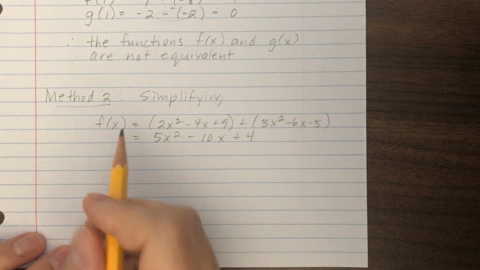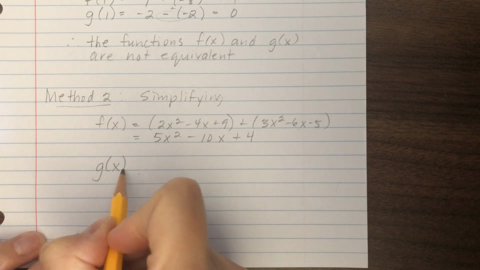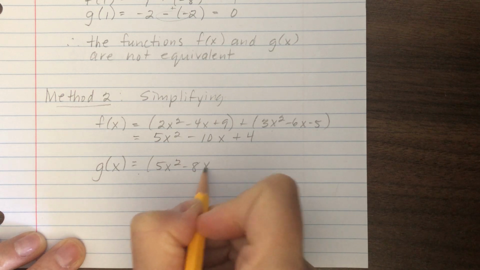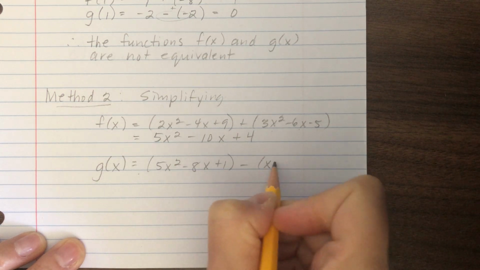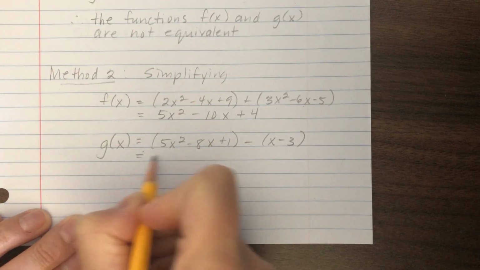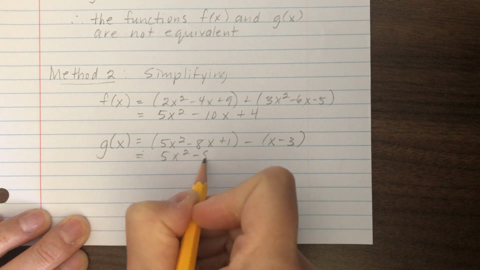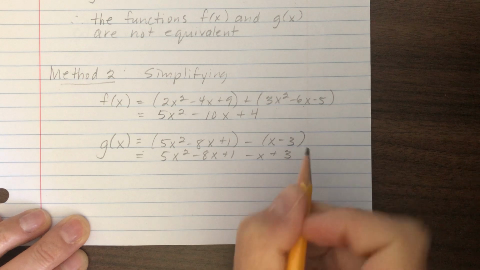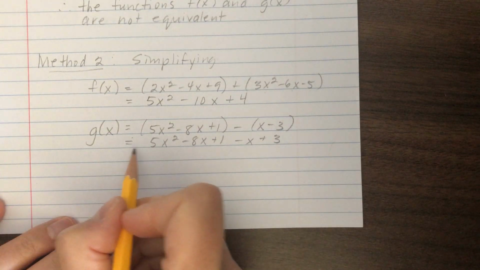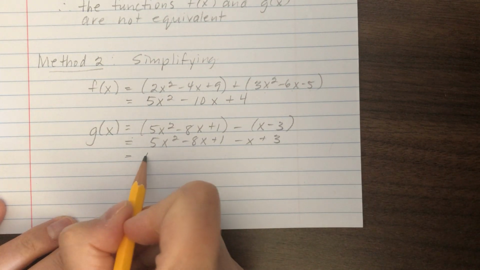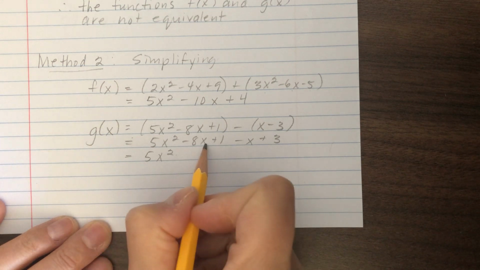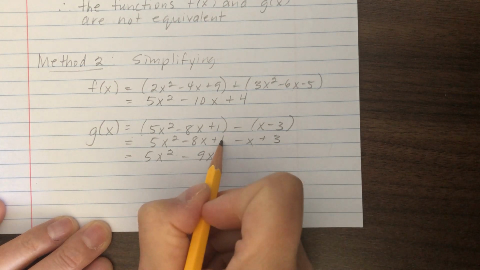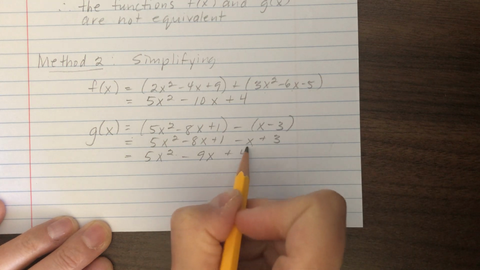Let's now take a look at g at x. We have 5x squared minus 8x plus 1, and from that we're subtracting x minus 3. I'm going to rewrite this so that I end up changing the signs of the terms that follow the subtraction. And now I'm going to combine my like terms. I only have one x squared term, so I have 5x squared. Negative 8x combined with negative x gives me negative 9x, and then 1 combined with 3 gives me 4.